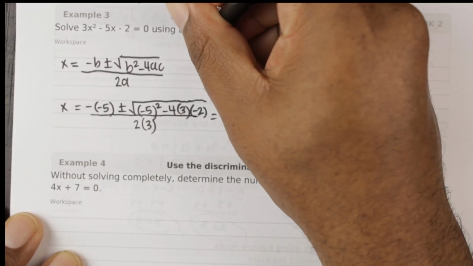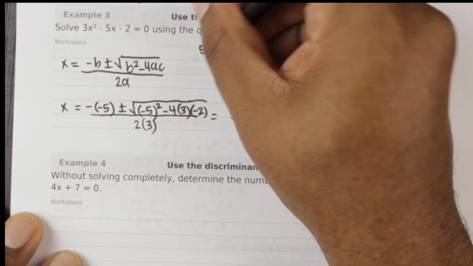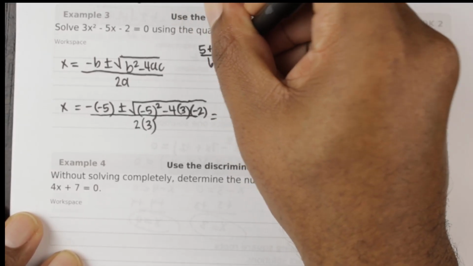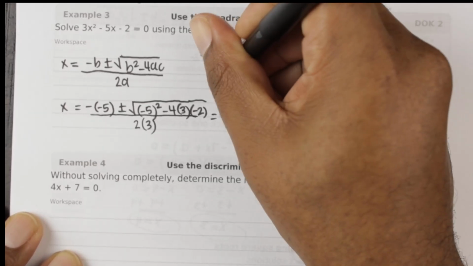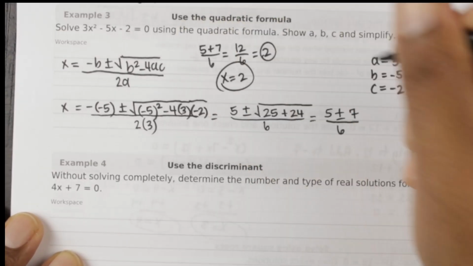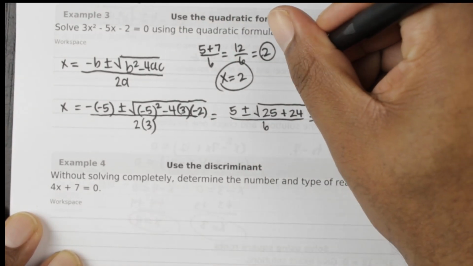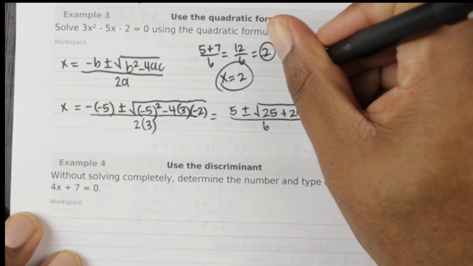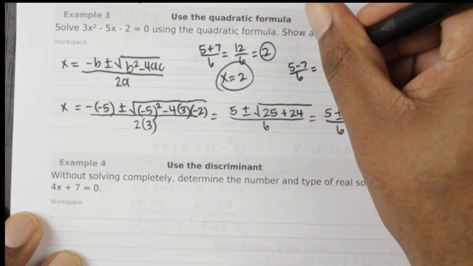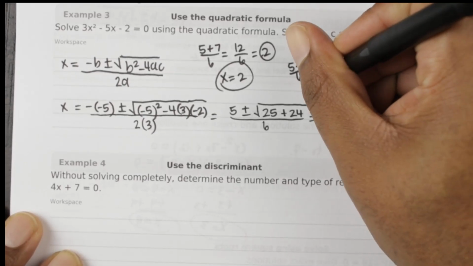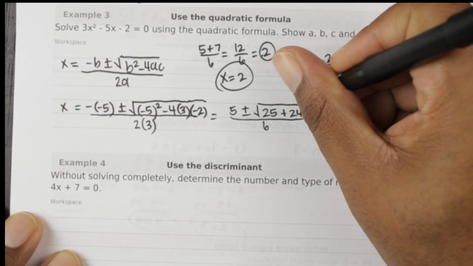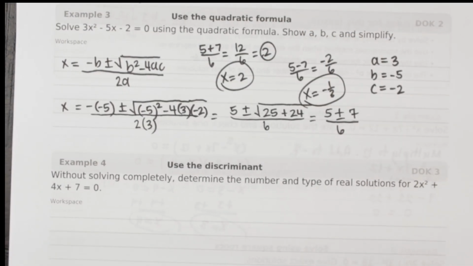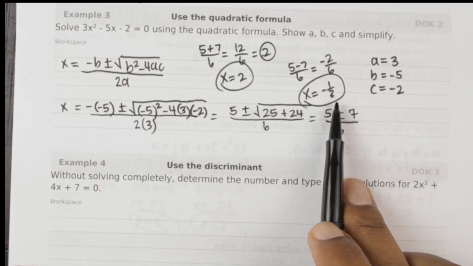Okay, so we'll do 5 plus 7 divided by 6. That's going to be 12 divided by 6, which is 2. So x equals 2, right? Then the other, we're going to do 5 minus 7 divided by 6. It's going to be -2 over 6. X is going to be equal to -1/3. Okay. And that concludes this problem.